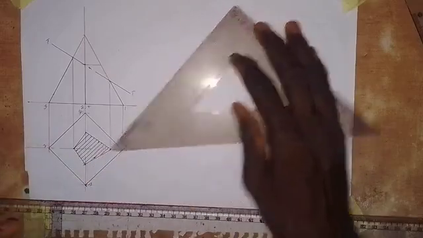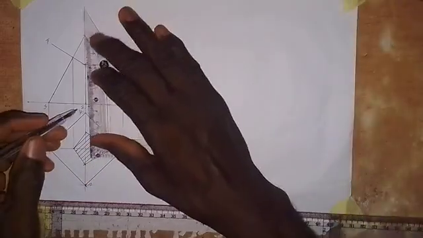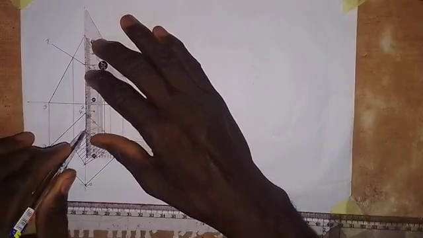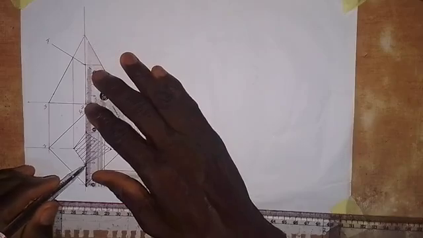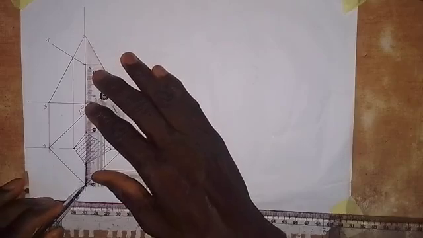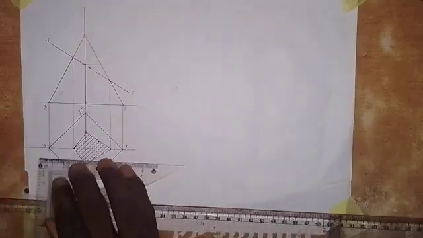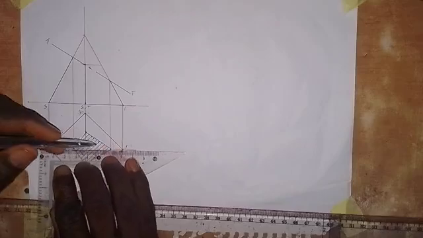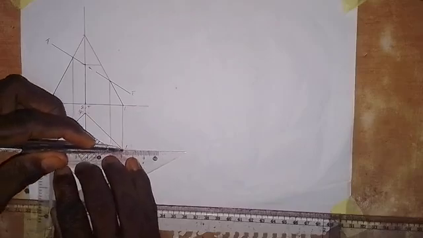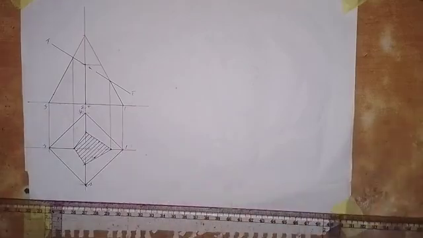Alright, so we have this, and another thing that we need to do is make this line a thick line. We also need to make this a thick line from here down here, and also this line, so the edges on the pyramid, and we also make this line a thick line. So we have completed the plan as we have it here.